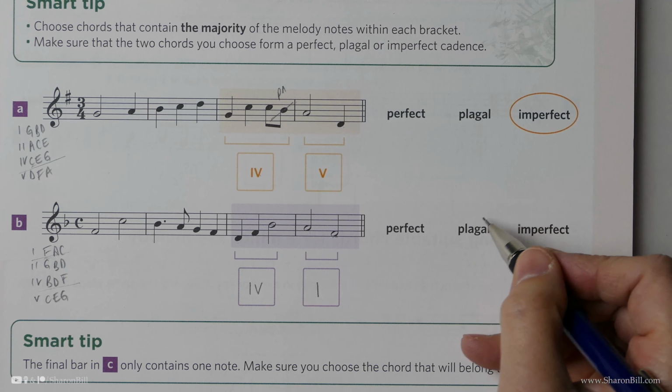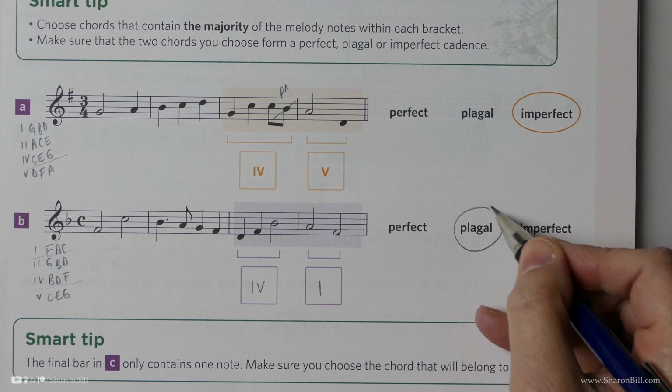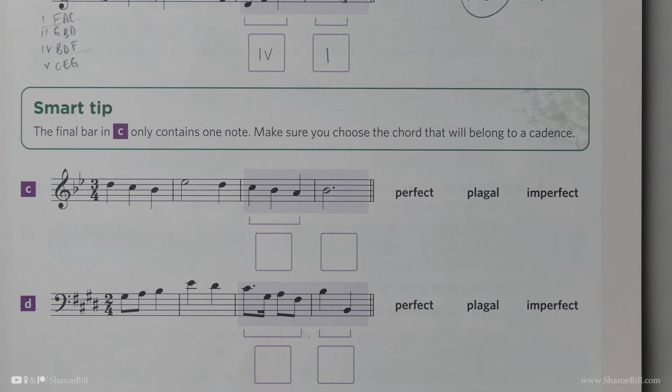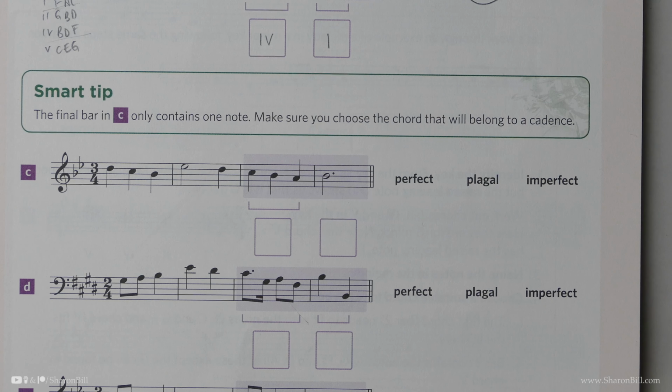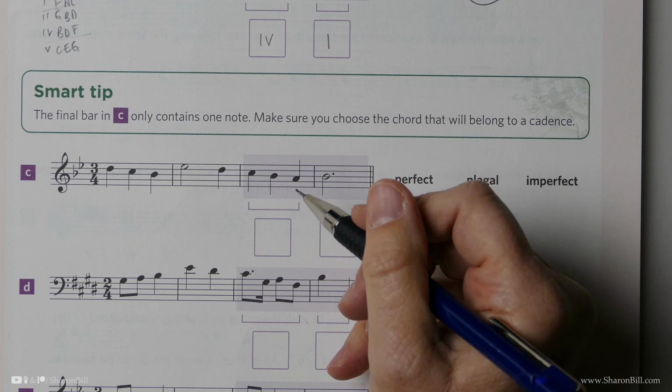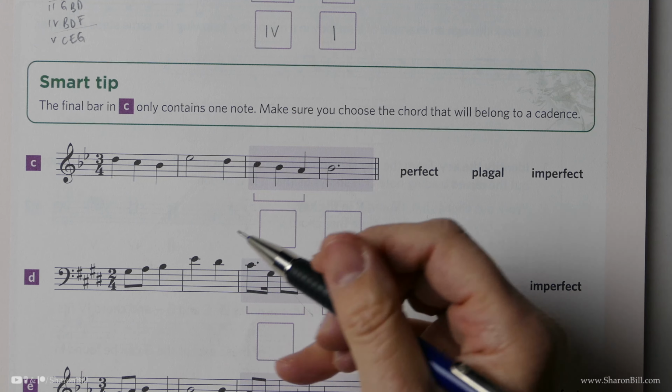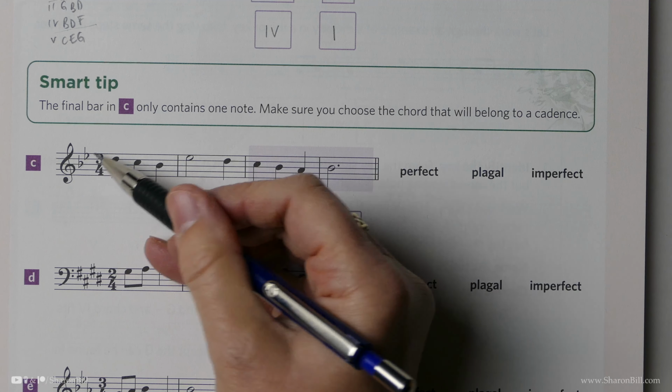So I better just say that's a plagal cadence, isn't it? That's the gentle sort of amen close. And so we may not get absolutely every clue, but we can use everything that we've learned so far to deduce what's going on. And so here we're in B flat major.